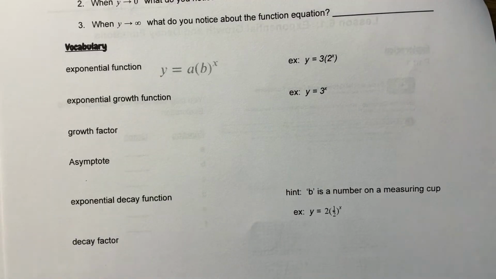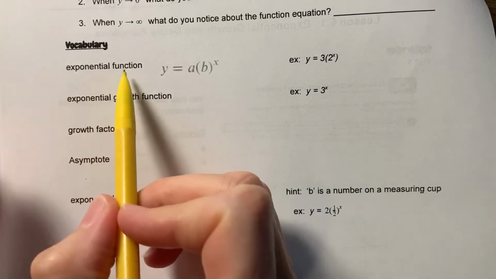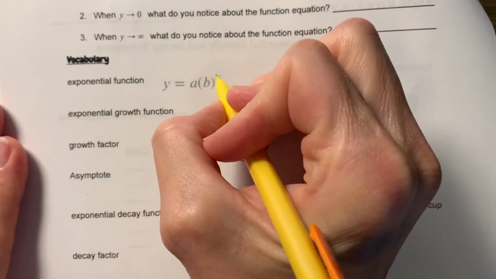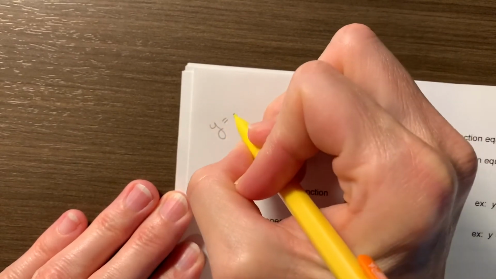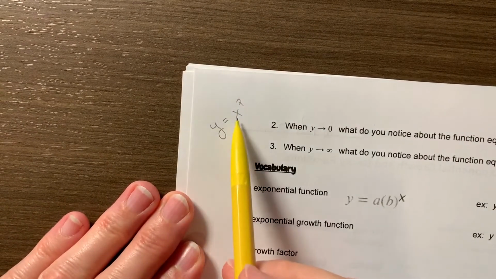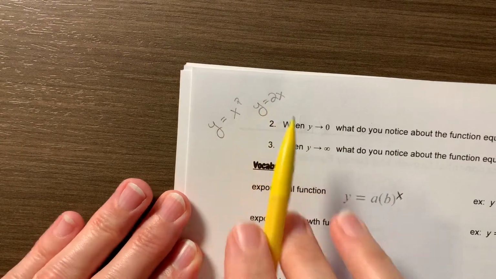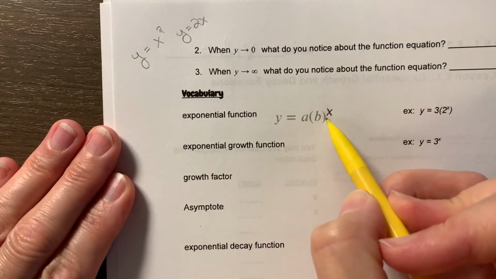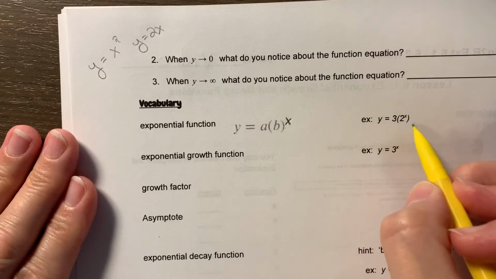So as you hopefully learned a little in the exploration, we're looking at a new kind of function called an exponential function. And the reason it's called an exponential is your variable, your x, is an exponent. Whereas you're used to things like this, a quadratic, there's your variable, a linear, there's your variable. But when it's an exponential, your variable, your x, is actually an exponent. And then this is your y. So for example, this is an exponential.